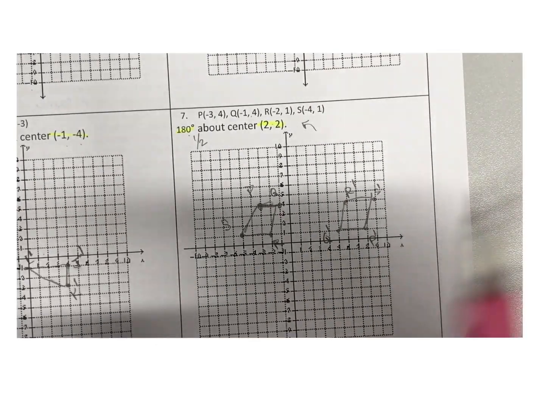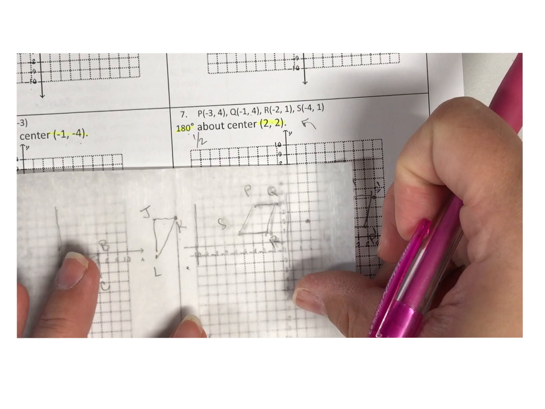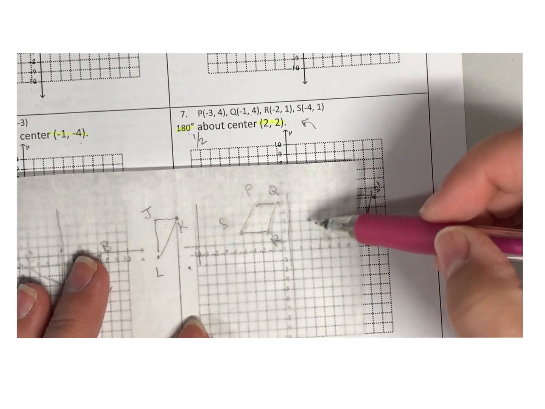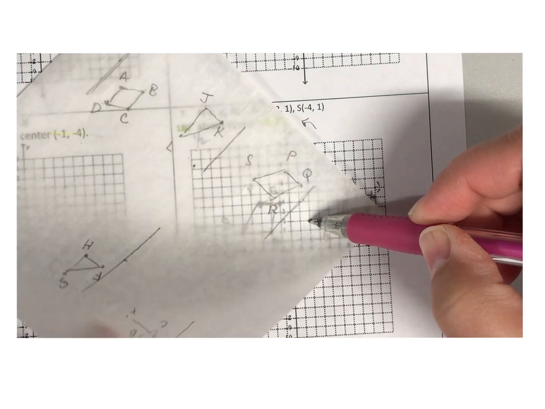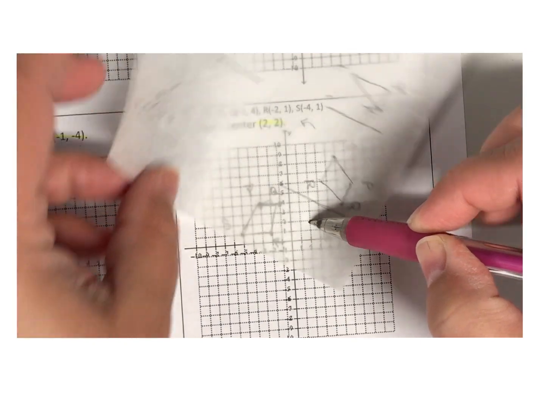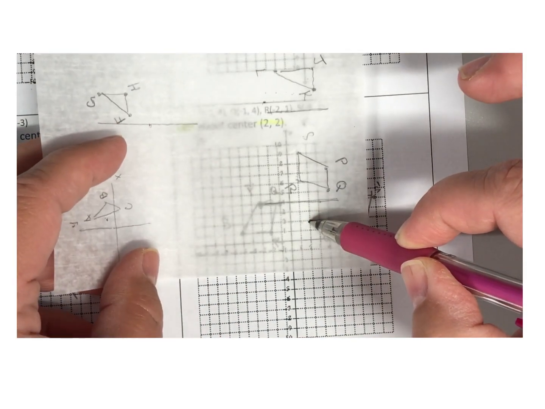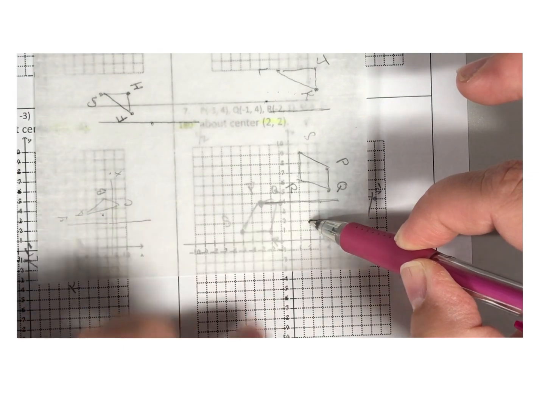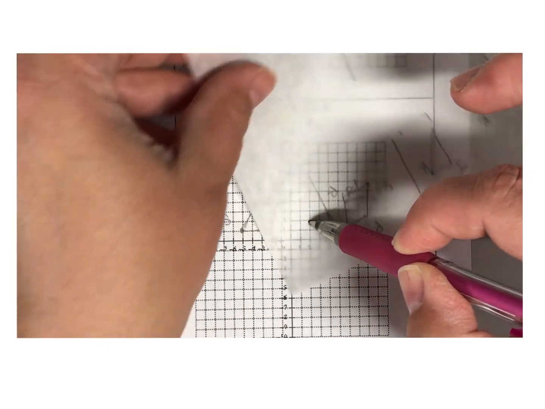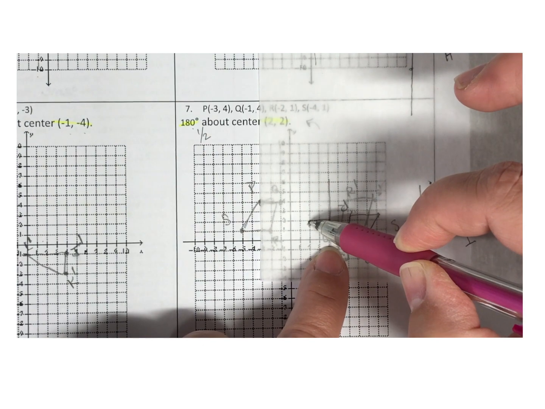All right, so this is what we are doing for today. We're turning it. 90 degrees is where we make the axis go side to side. 180 is where we make that line go up and down.